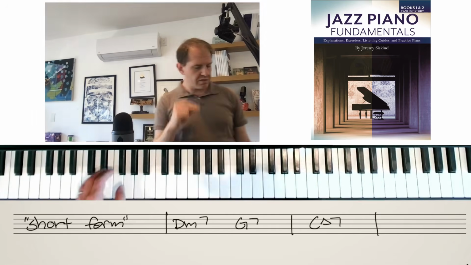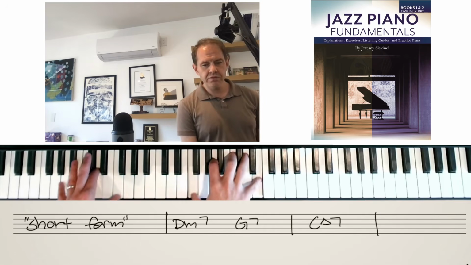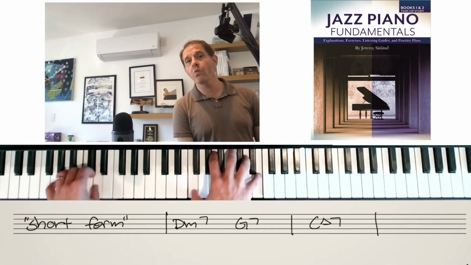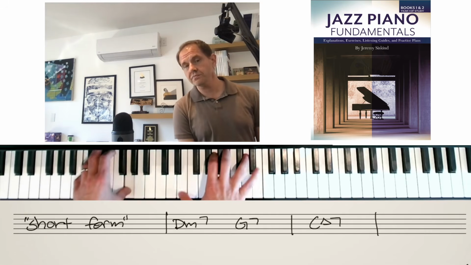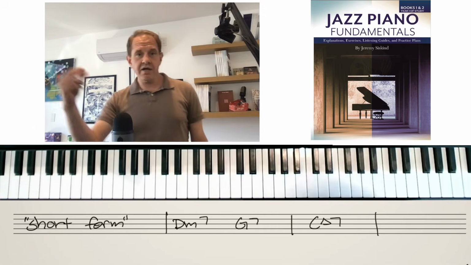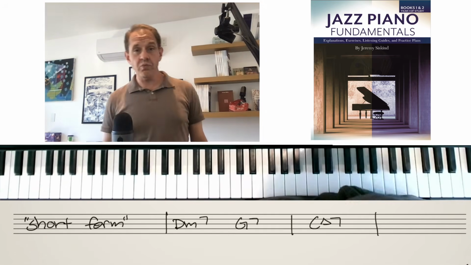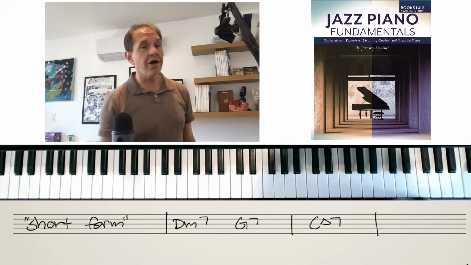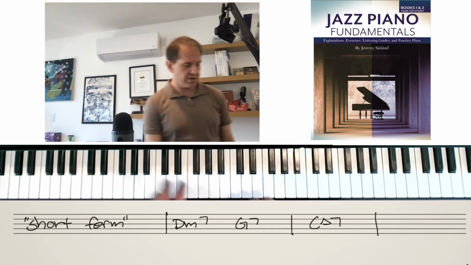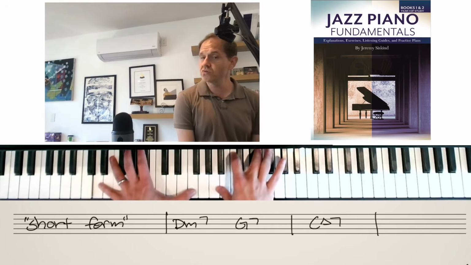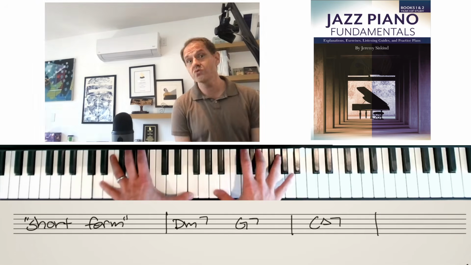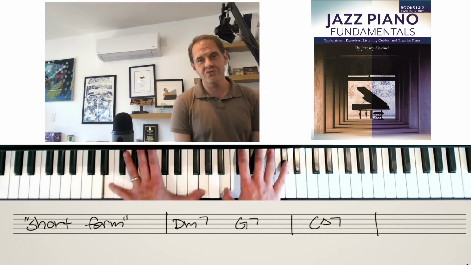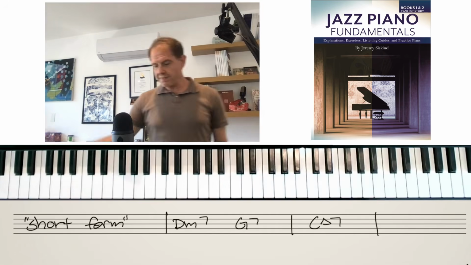So if we're thinking 1, 2, 3, 4, 2, 3, 4, 1. One example where you can hear a short form 2-5, it doesn't go to the 1 immediately, but it has those 2 beats for the 2 and the 5 chord, is Satin Doll by Duke Ellington and Billy Strayhorn. It starts 1, 2, 3, 4, 1, 2, 3, 4, 1, 2, 3, 4, 1, 2, 3. So this is going by quickly.